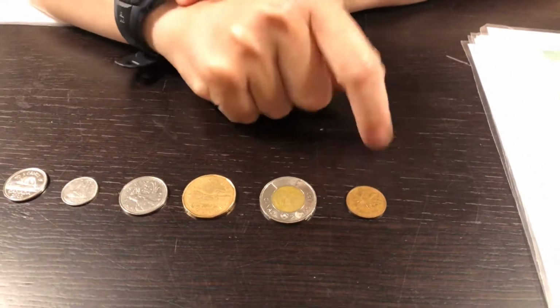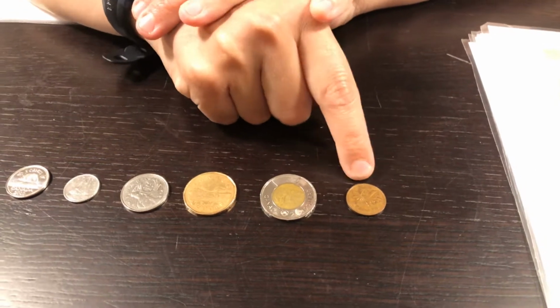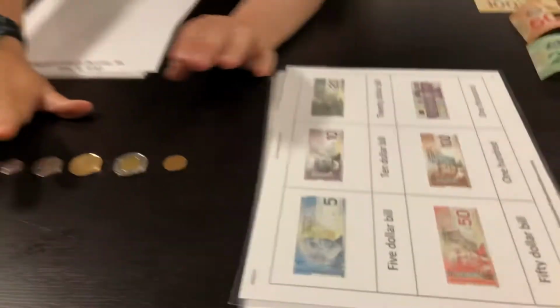And of course this doesn't exist anymore, right? It's not being made anymore. It's a penny and it's worth 1 cent. And it has a maple leaf on it. It does have a maple leaf.